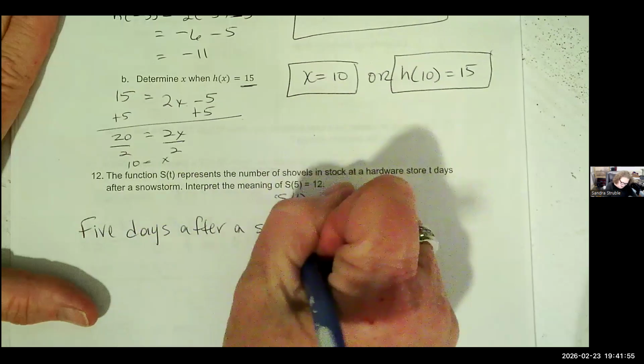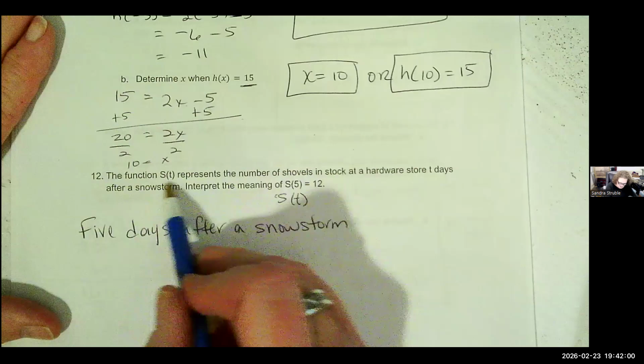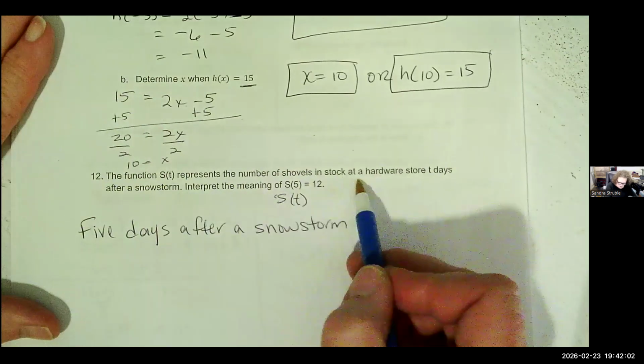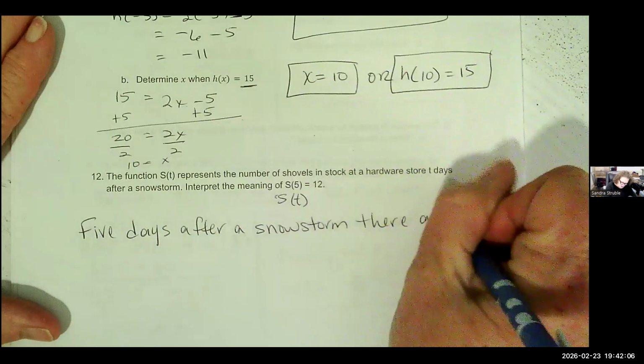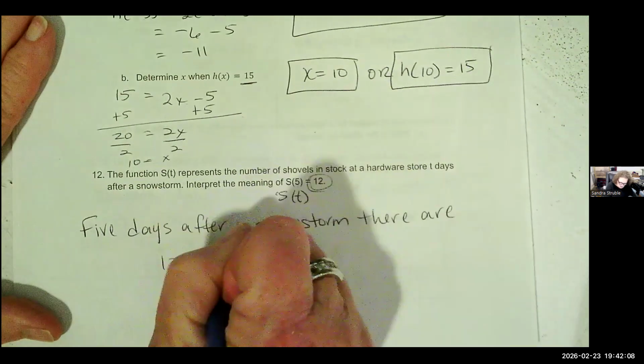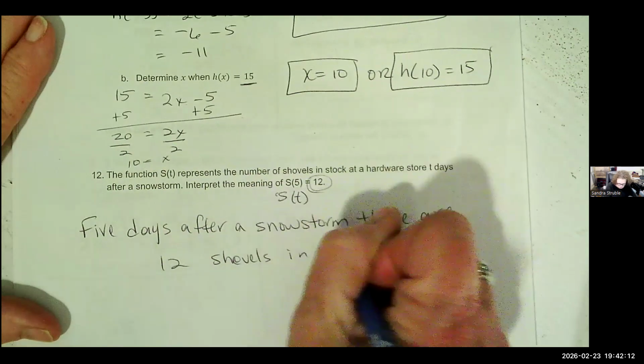And what does S of t mean? Represents the number of shovels in stock. There are, how many? 12. 12 shovels in stock at a hardware store.